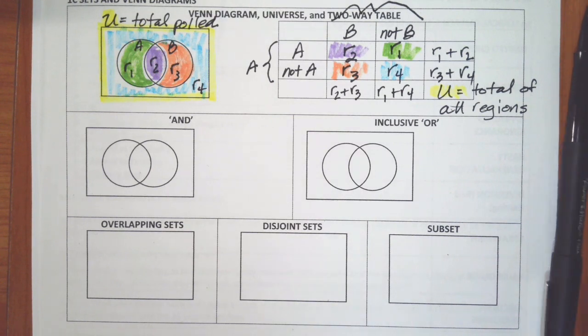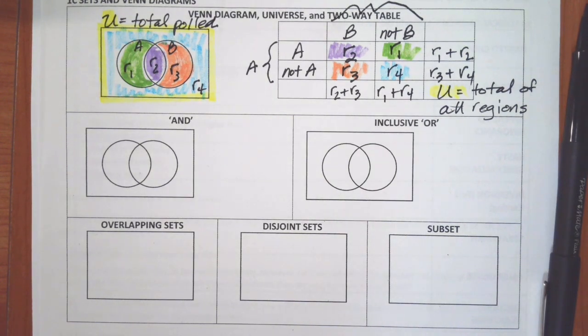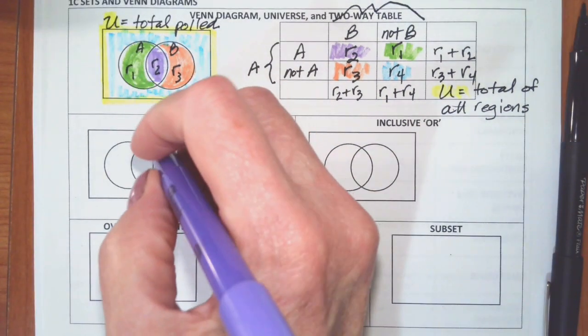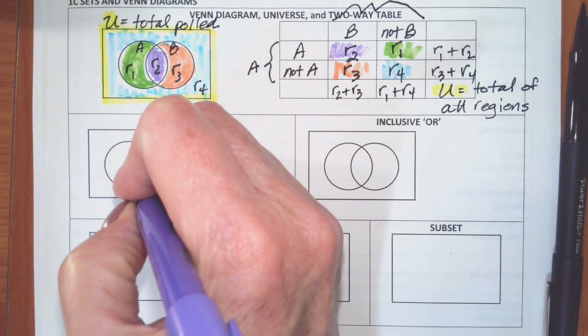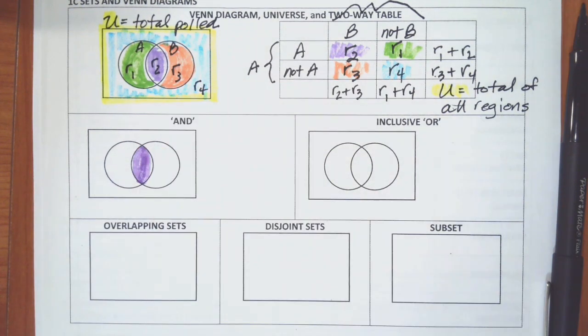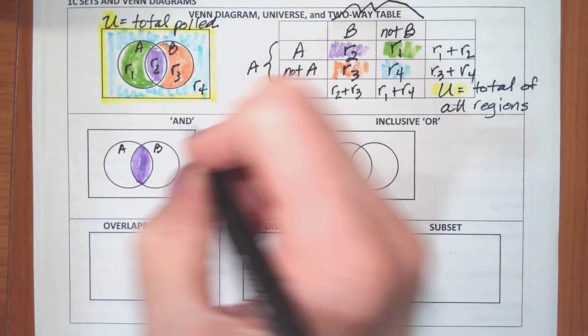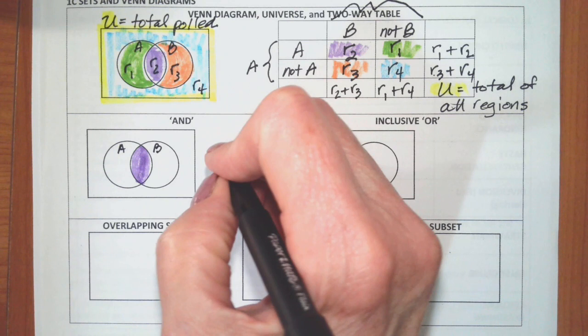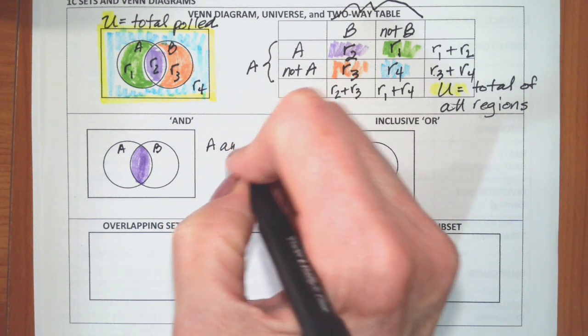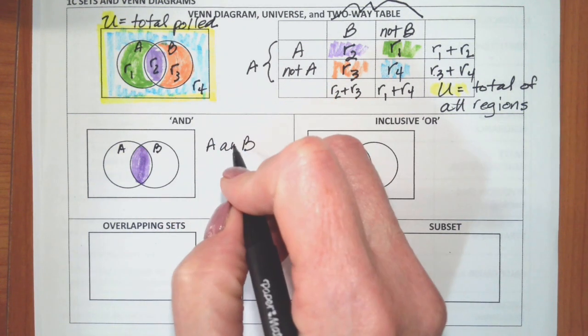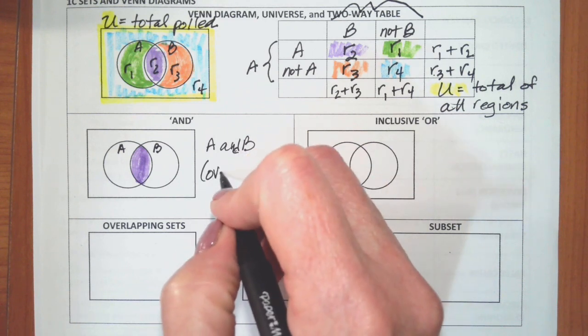Okay. If you look at, there are two different statements that we're using. We're using and, or. And we need to know that this is the inclusive or. If you have an and statement, that is the overlap. So if this is region A and this is region B, the and is A and B, which is just the overlap.